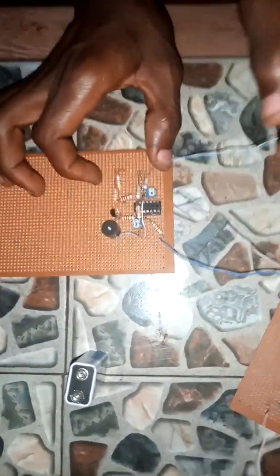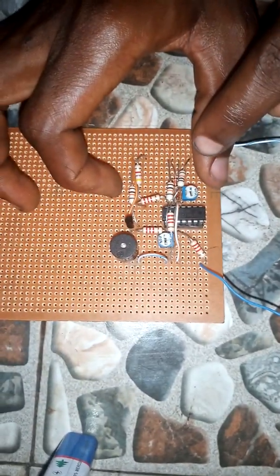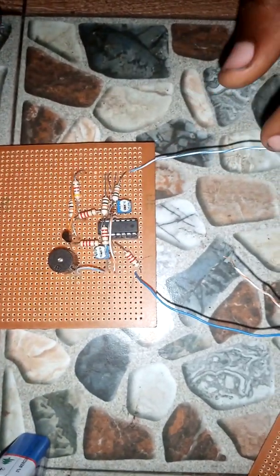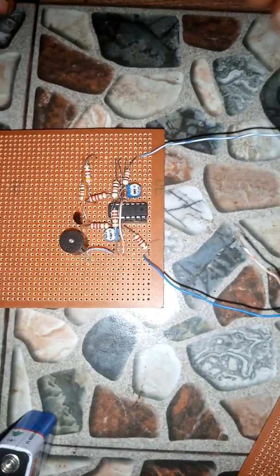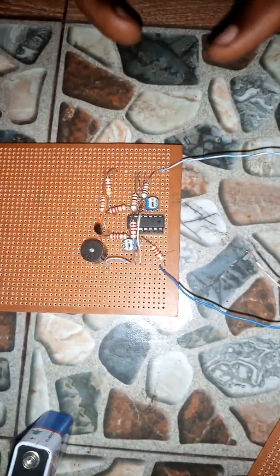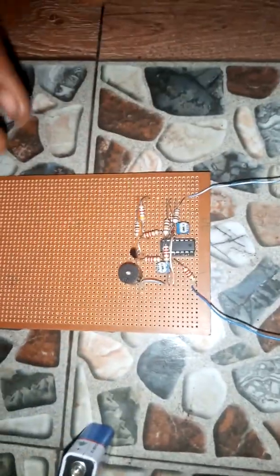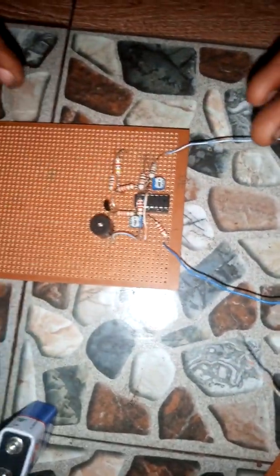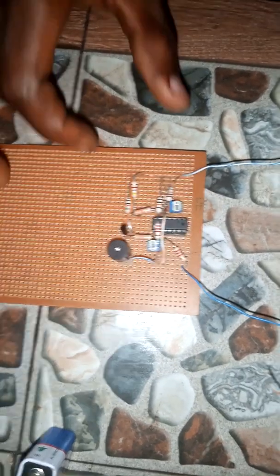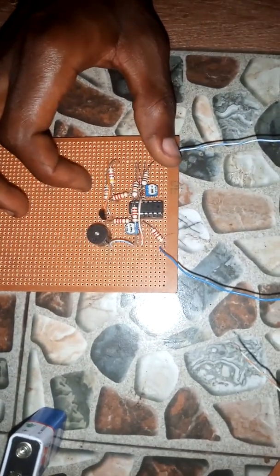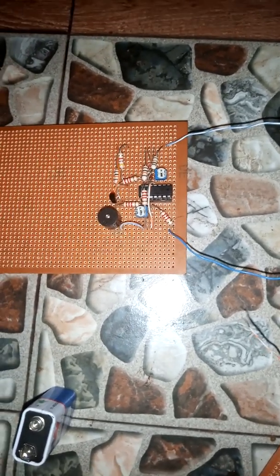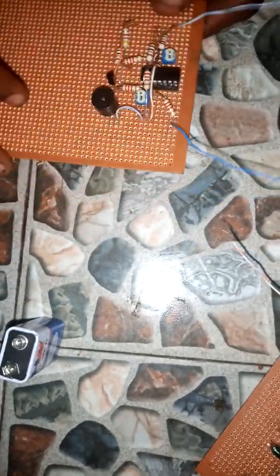Then this is a shutdown circuit. It's connected to the oscillatory circuit of the inverter, so that the inverter will turn off by itself if the battery is low. If you are not around when the battery is low, it turns the inverter off in order to save the life cycle of the battery. Now, this is just to test the sound of the buzzer.